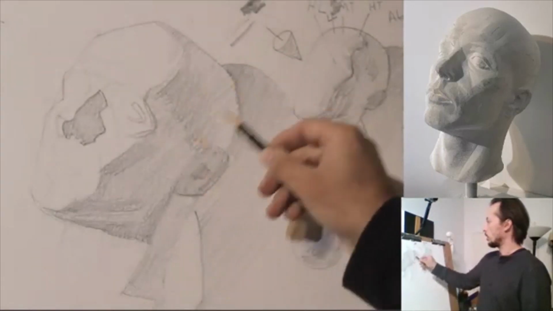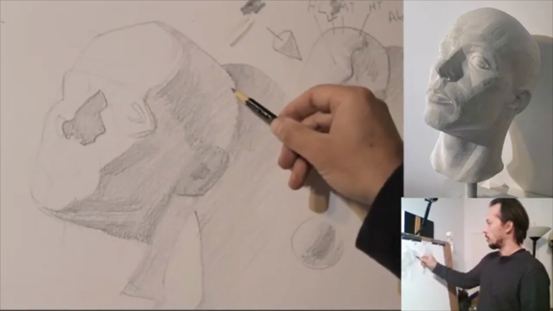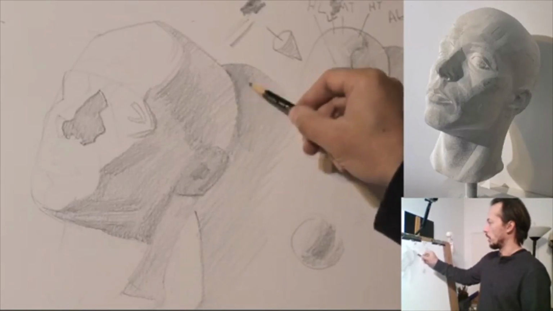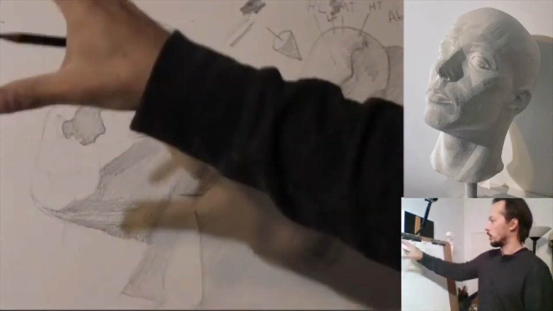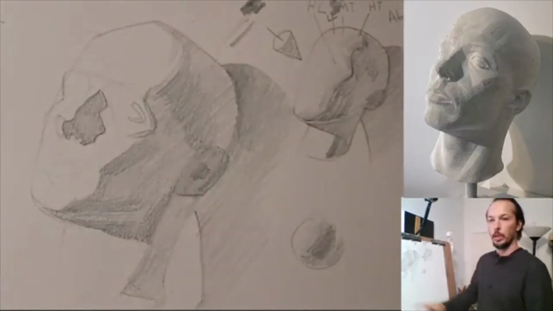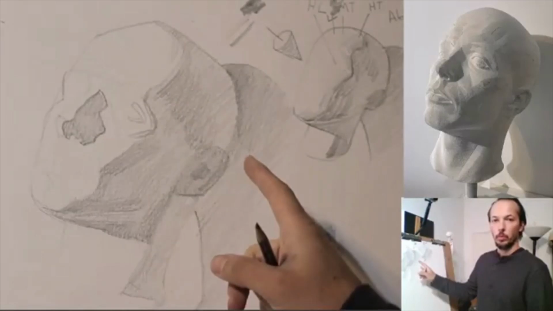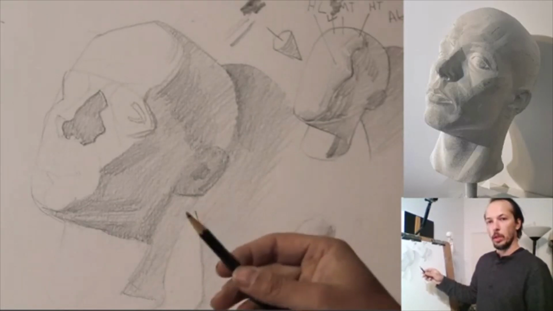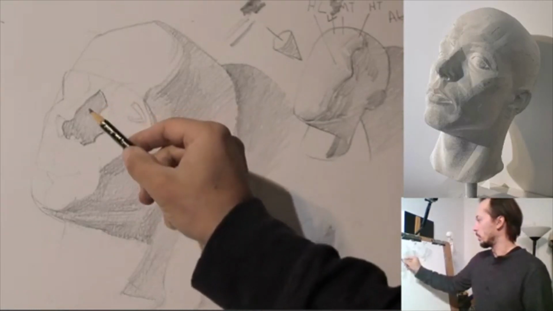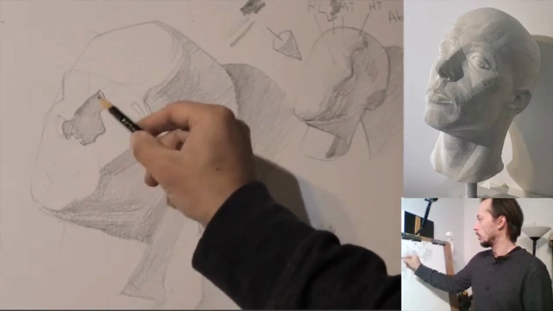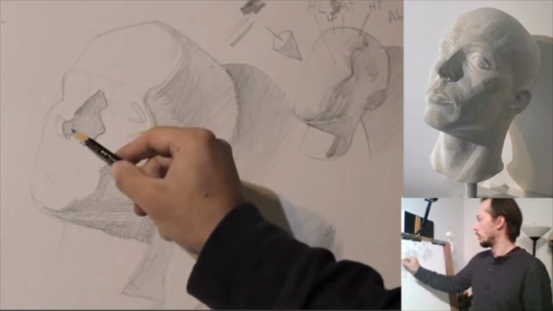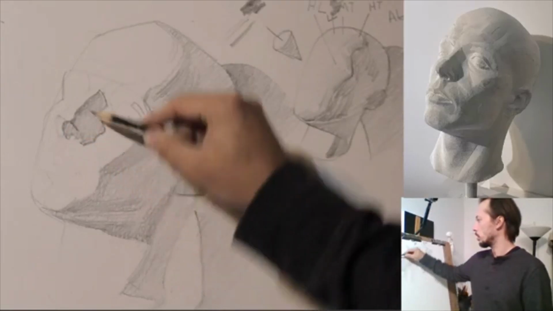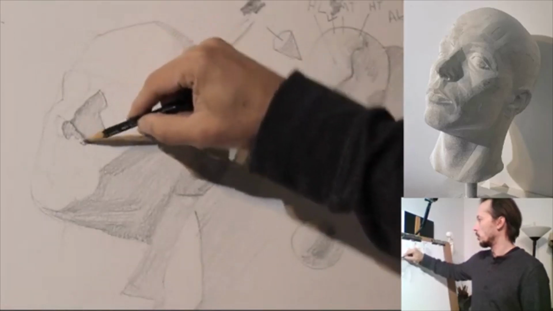So it's not that one thing that's lighter than the other, it's depending on where the planes are catching all those lights and how they relate to the other values around it. But we're still thinking about the light logic, where the light is starting from, where it bounces back into the form. So we're doing it in the organized way. And here I'm going to do the same thing to the nose. We got dark core shadow, we got reflected light areas.